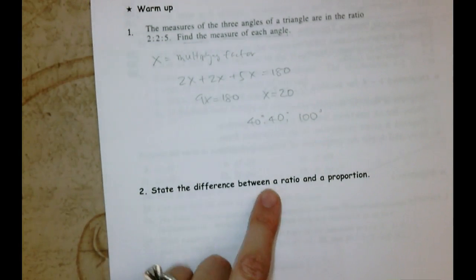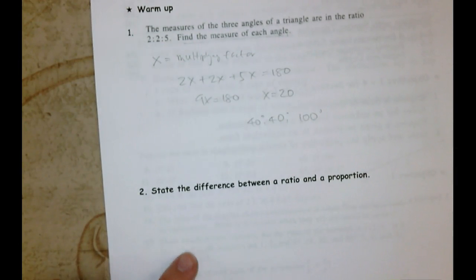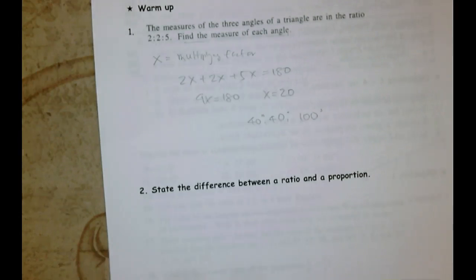Okay, all right. So the difference between ratio and proportion, I want you to look it up on the internet or whatever you have, or you can look up the textbook, and understand the difference, and we'll talk about this in the class tomorrow. All right.